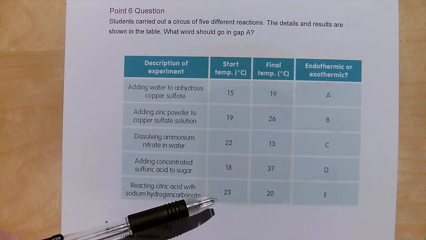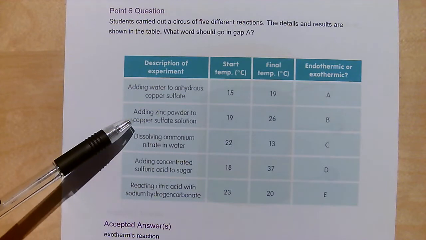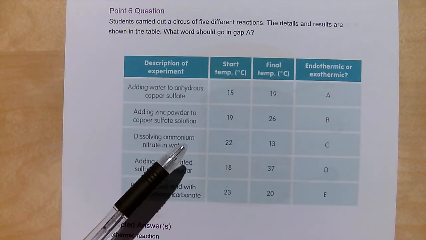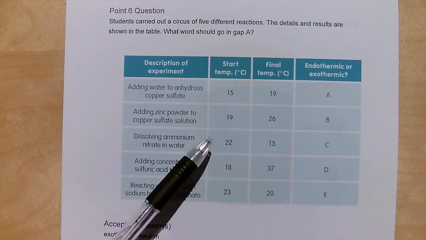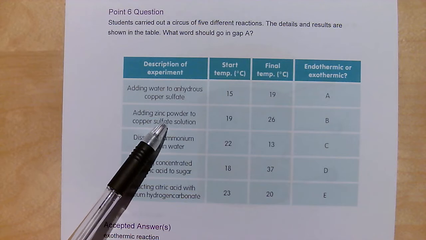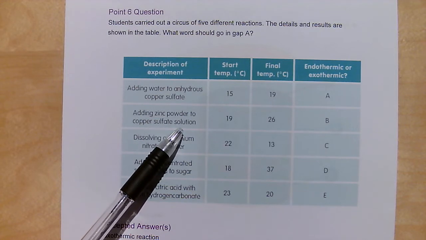Let's just go through the remaining reactions here, just to reinforce the idea of what happens to temperature in endothermic and exothermic reactions. So here, adding zinc powder to copper sulfate solution.